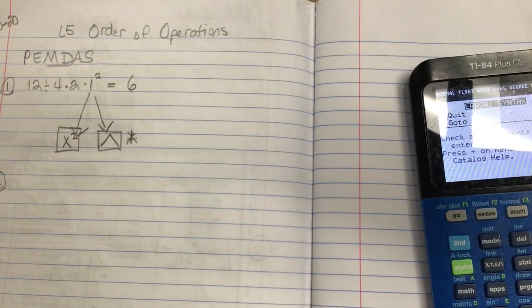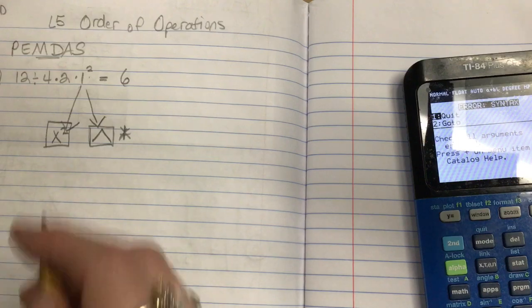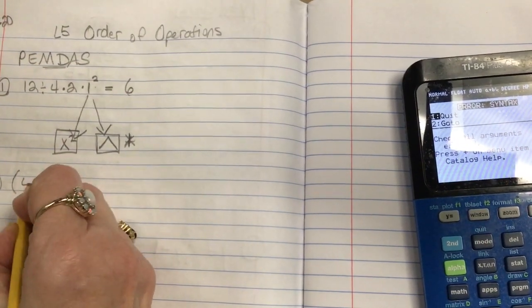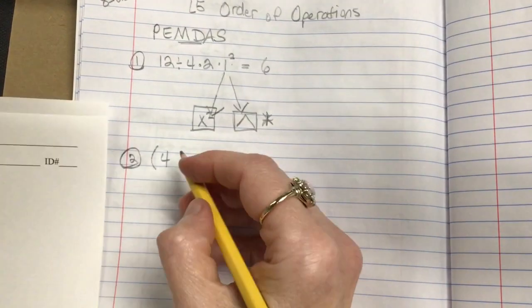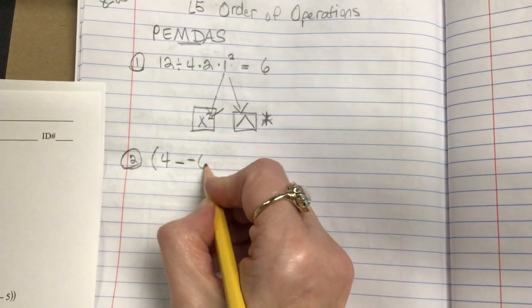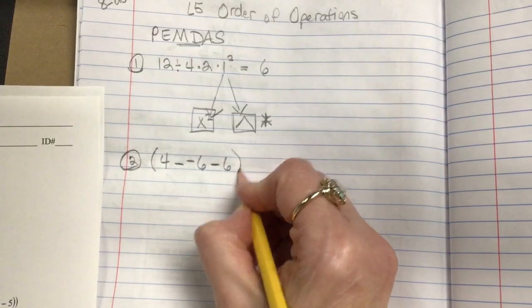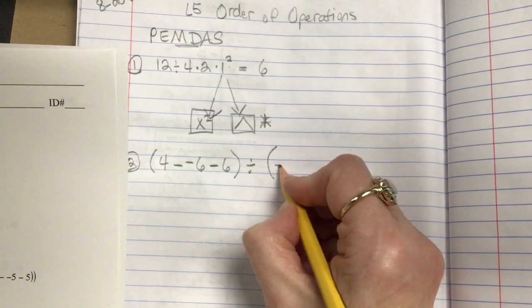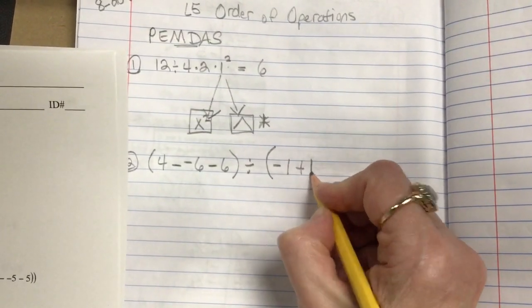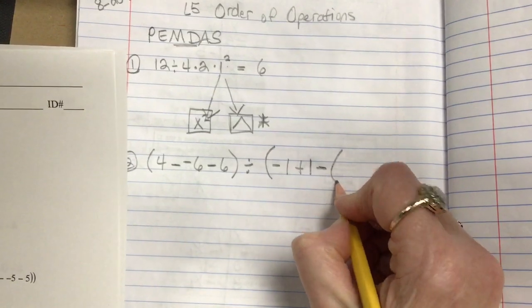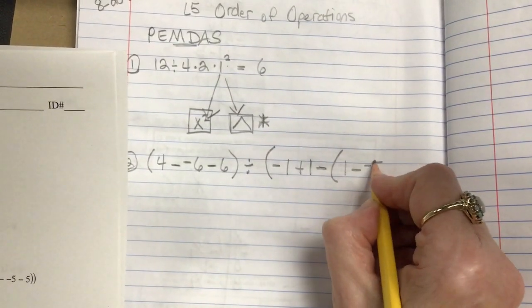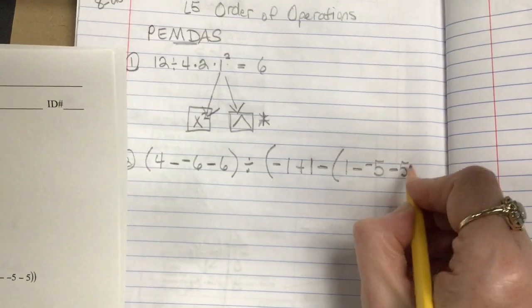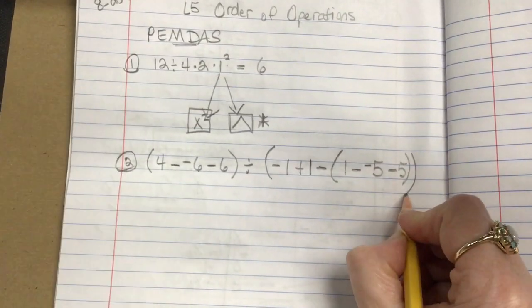You want a kind of wicked looking one? How about this one? We're going to do open parentheses. It's a biggie. Let me get out of the way. Okay, open parentheses, 4 minus -6 minus 6, close parentheses, divided by, open parentheses, -1 plus 1 minus, open parentheses, 1 minus -5 minus 5, close parentheses, close parentheses.